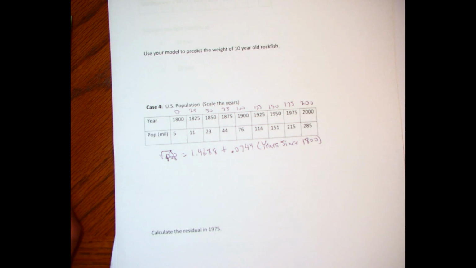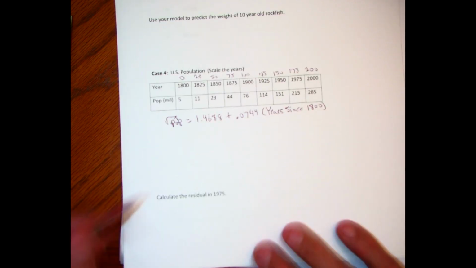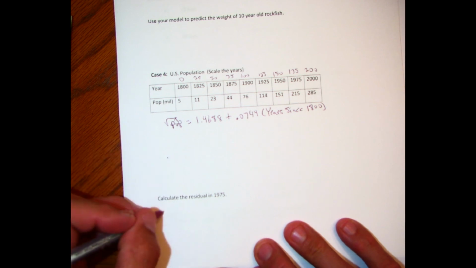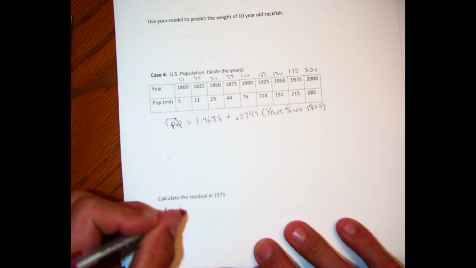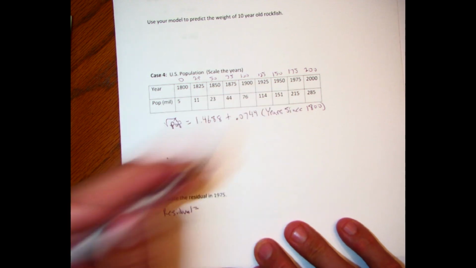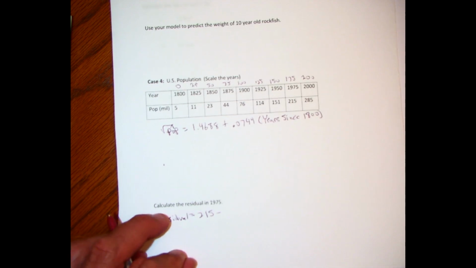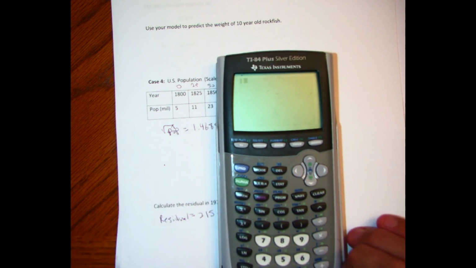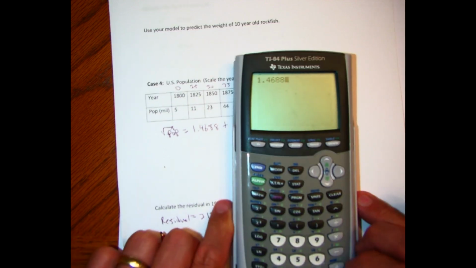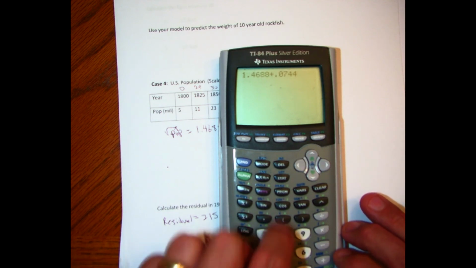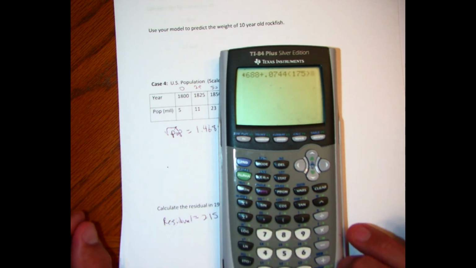Alright, so we need the residual for 1975. So we know that the actual for 1975 is 215 million. Okay, and then we need the predicted. So we got to put in, let's see, we're going to do 1.4688 plus 0.0744 times 175 years since 1800, and that's 14.488.